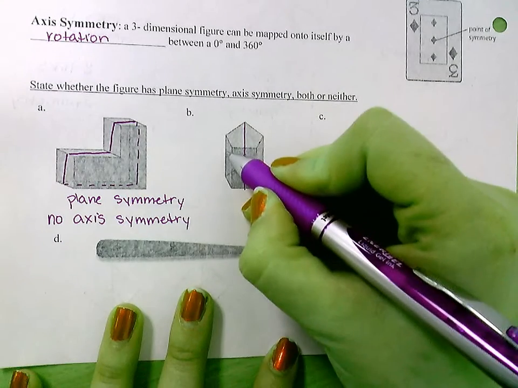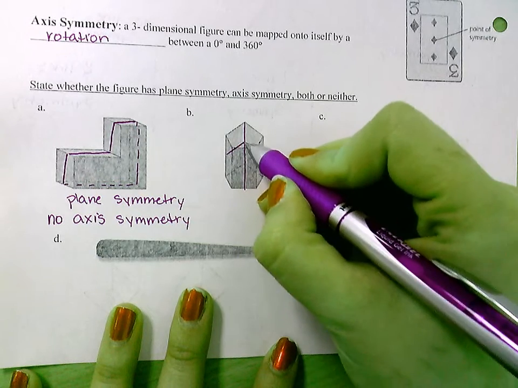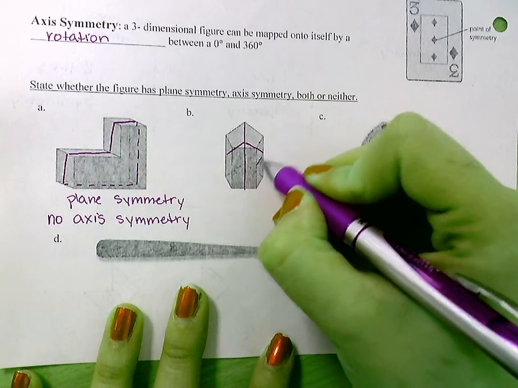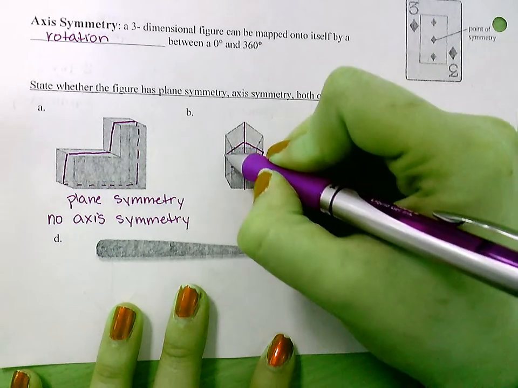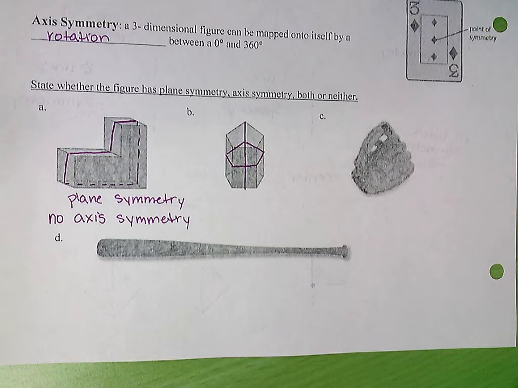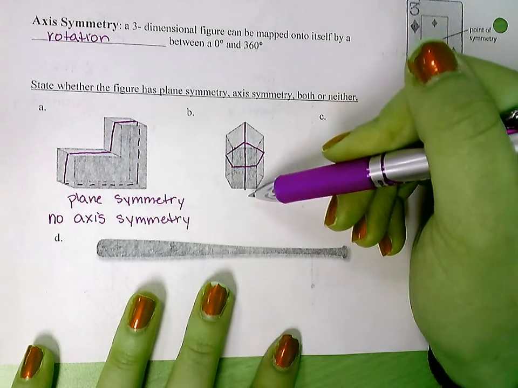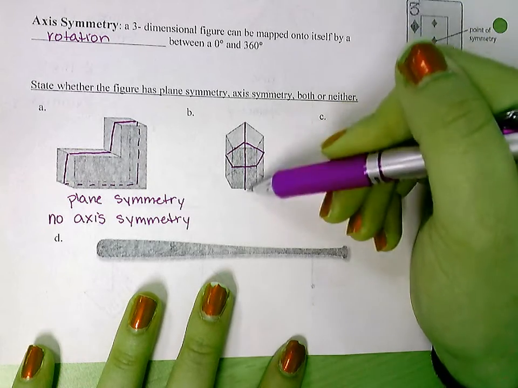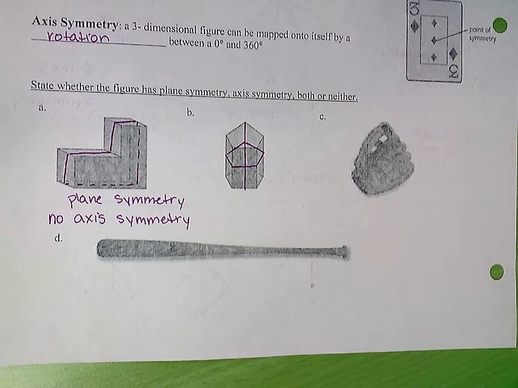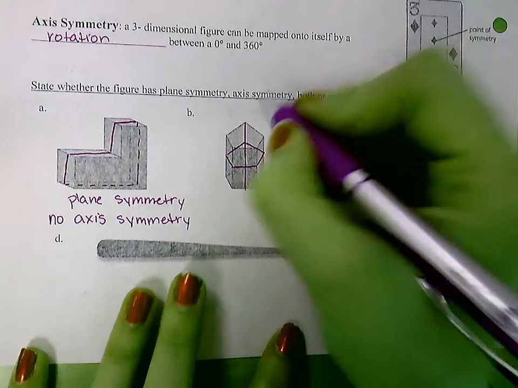I could also go in the center of this, right here. Reflect over that plane to get the bottom half or the top half. Okay, so I have two plane symmetries. I have a plane that's vertical through that figure that I could reflect over. I also have a plane that's horizontal that I could reflect that bottom piece to get the top piece. Okay, so we have two plane symmetries.